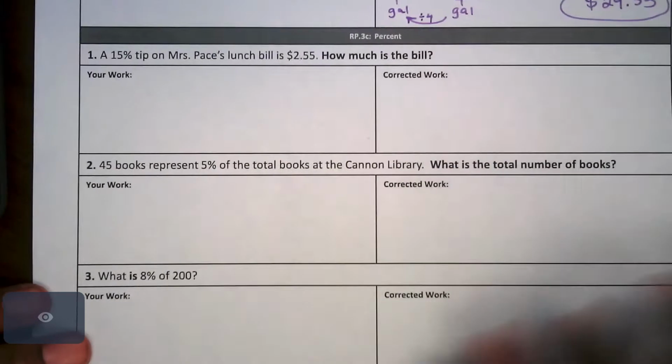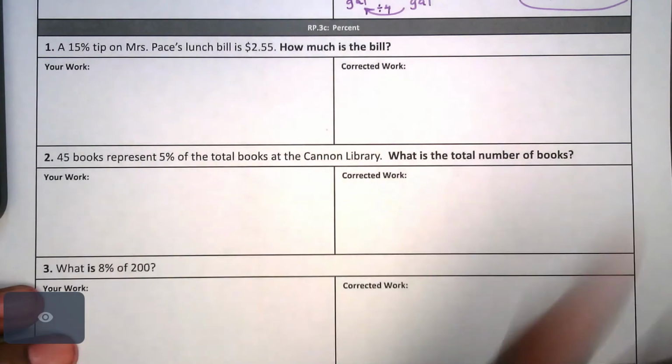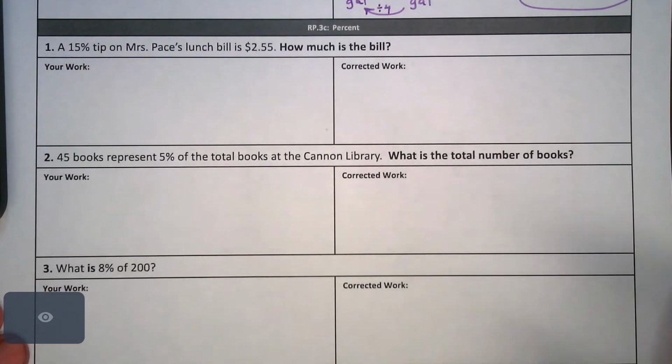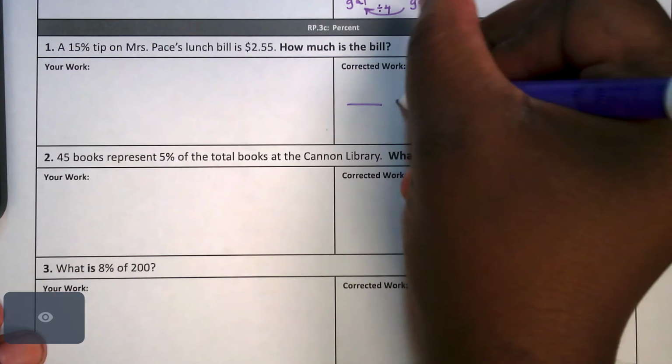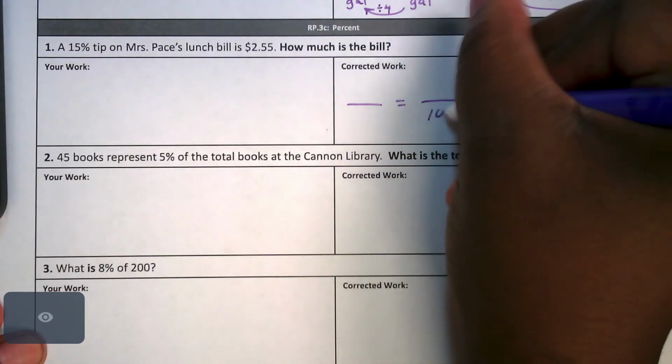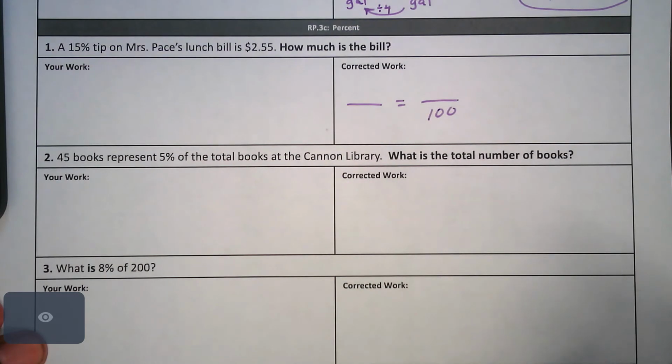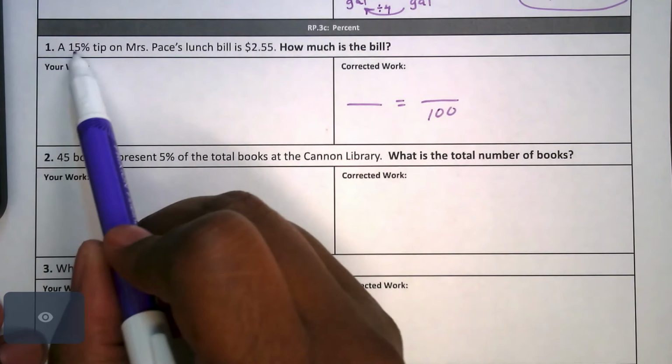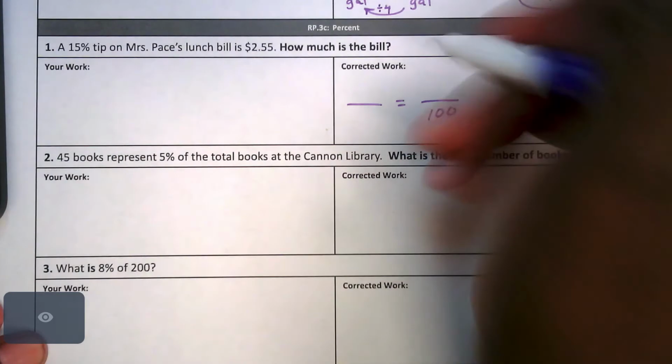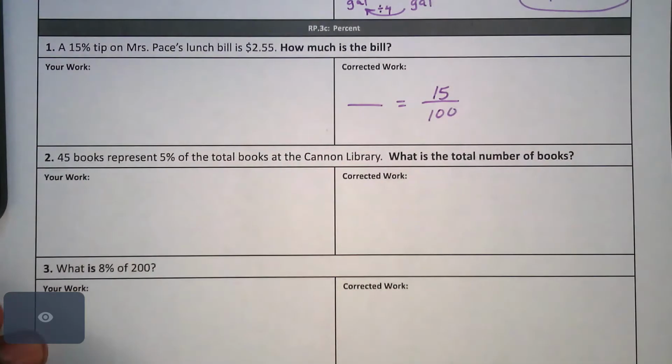Let's go to the next type of proportion, percent. A 15% tip on Mrs. Pace's lunch bill is $2.55. How much is the bill? All right, so I know automatically I'm setting up a percent proportion. I'm putting 100 in the denominator there. And I see the percent symbol, 15%. So 15 is what I'm putting over my 100 to represent that percent.